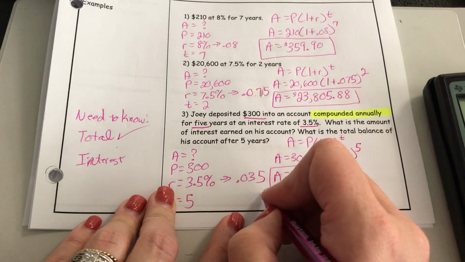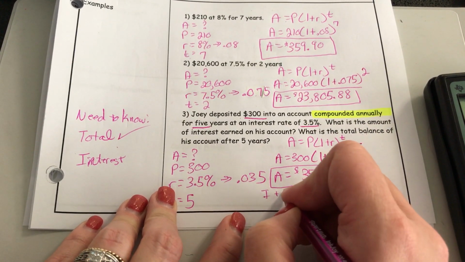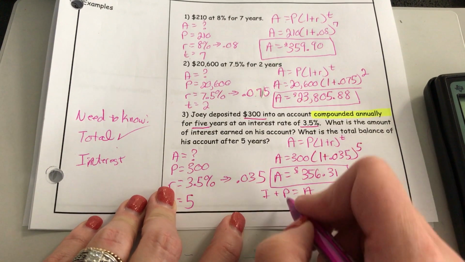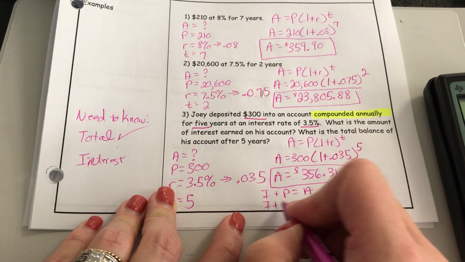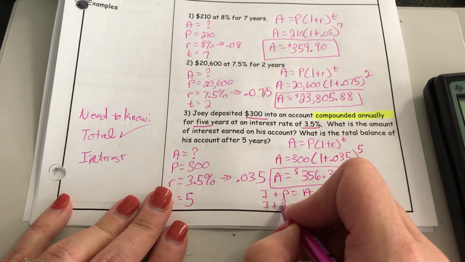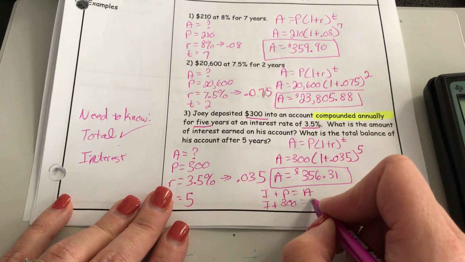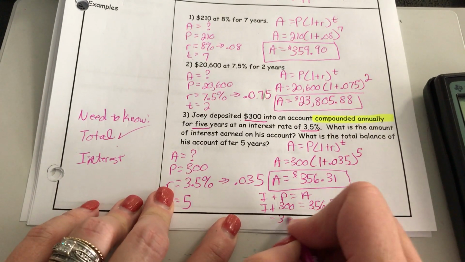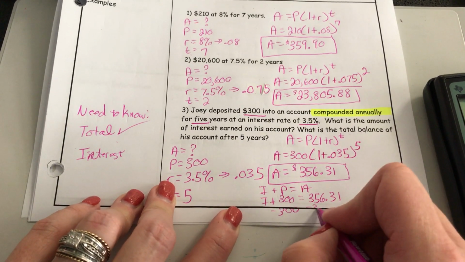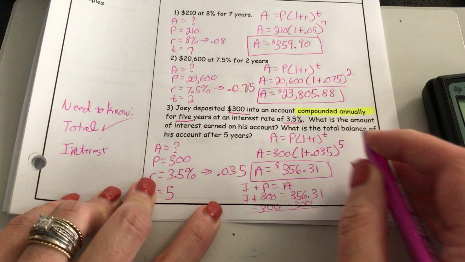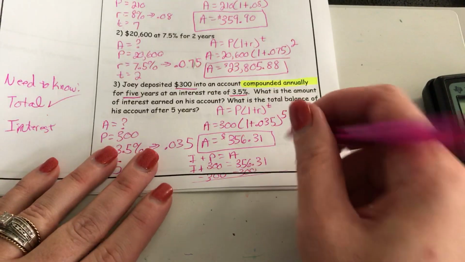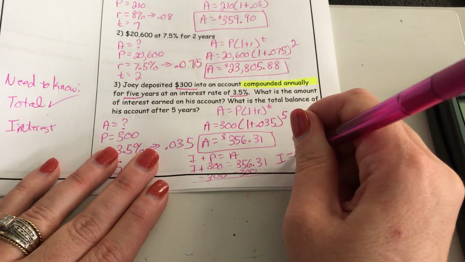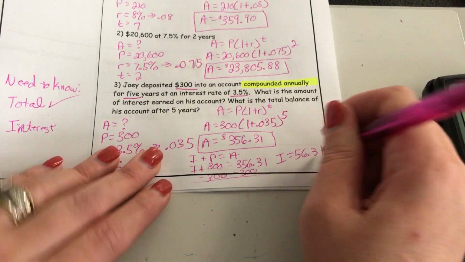So you have interest plus principal equals the A. We don't know what I is. We know the principal was 300, correct? And we know the total account balance was 356.31. So we're subtracting out the 300. Your I is $56.31.